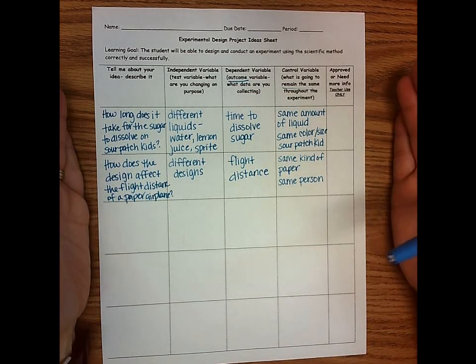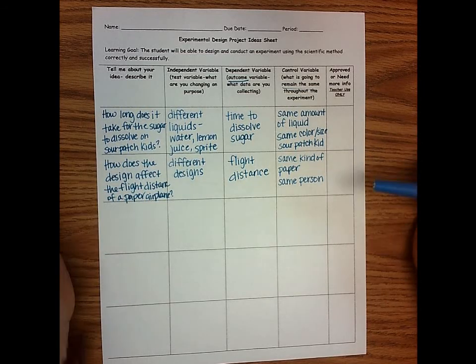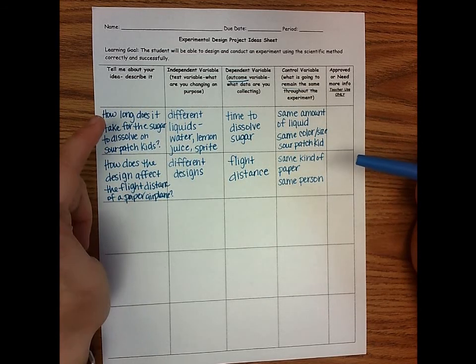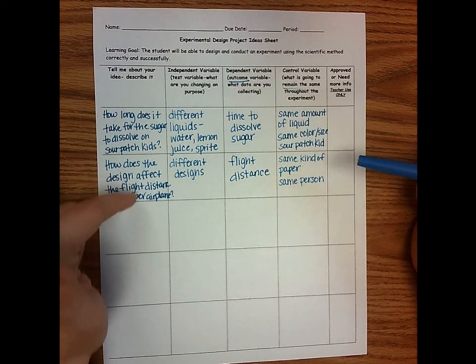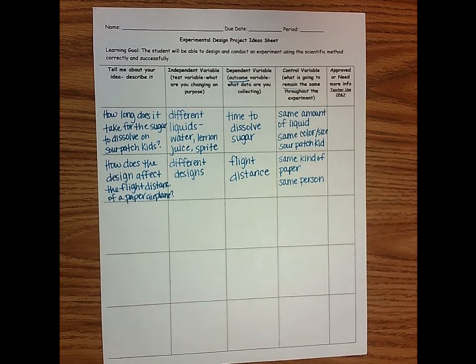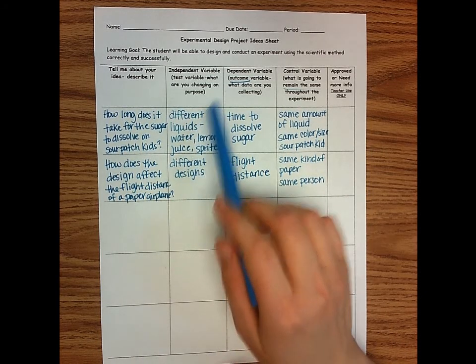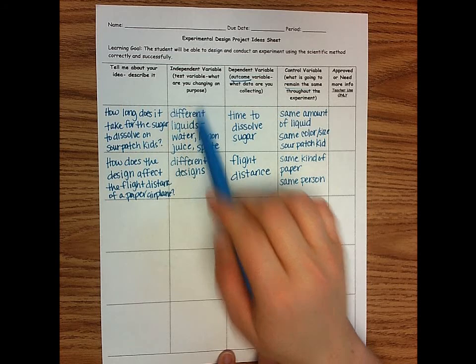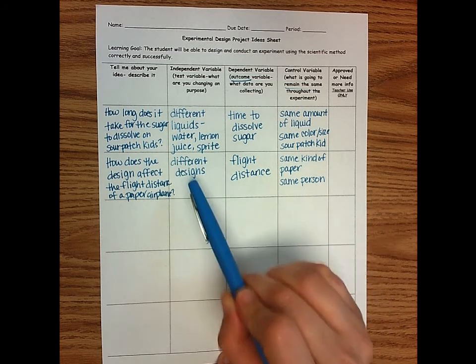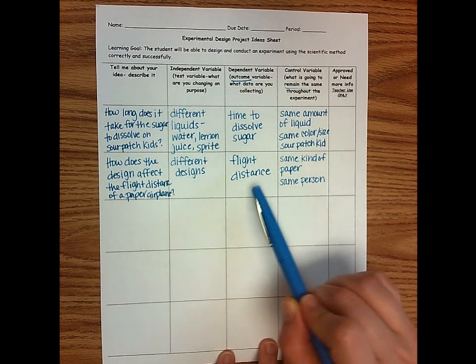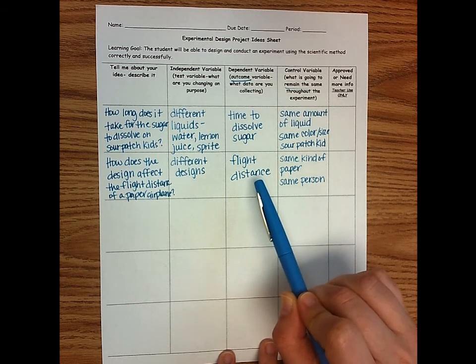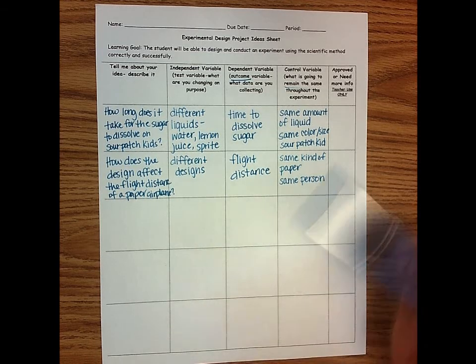But this kind of explains how you would submit your ideas, okay? You want to tell me what you are going to do. I worded it like a question because in my mind I'm thinking about the scientific method notes and how everything starts with a question, so I'm trying to answer that question. So then remember that the independent variable is what you're changing on purpose. It's what you're testing, okay? So you're testing if this affects this. Whatever your dependent variable is, that's the outcome.